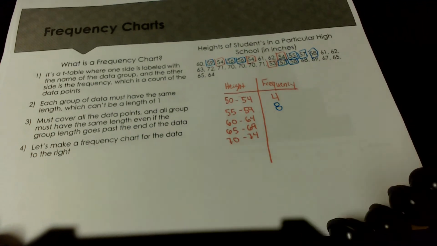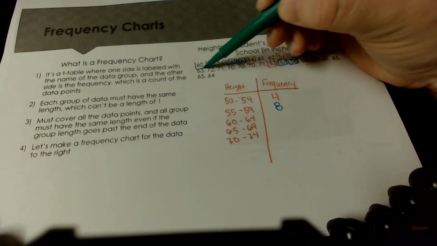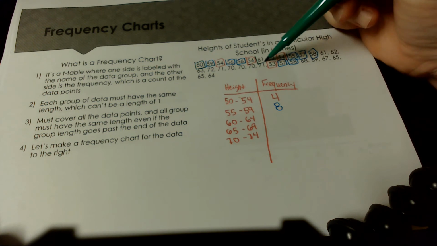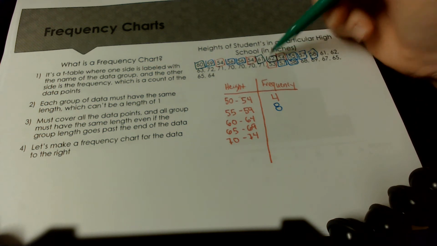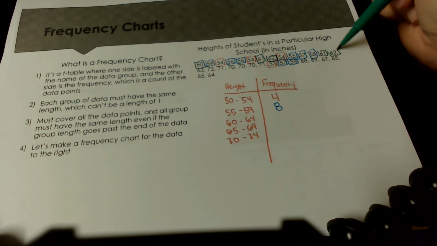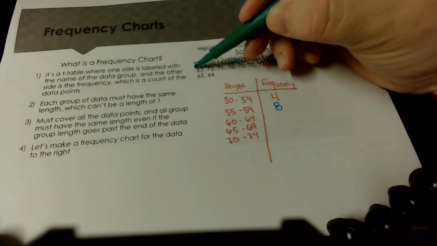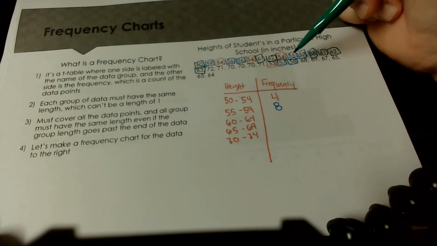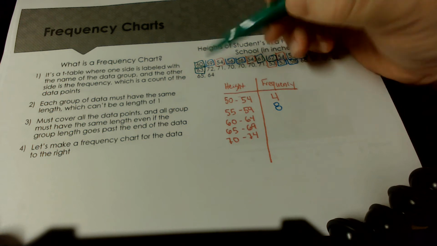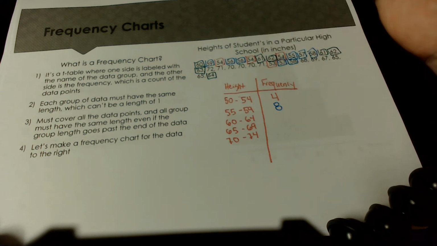Okay, from 60 to 64, 61, 2, 3, 4, 5, 6, 7. Wait, no, it's not 1. Yeah, 7 it looks like.